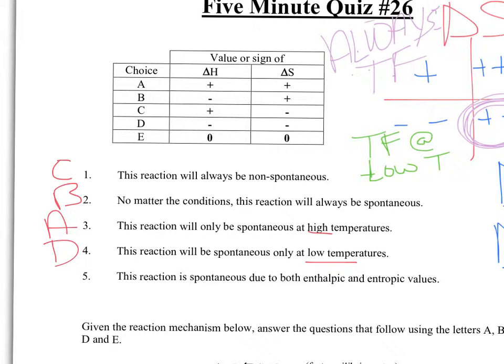Okay. This reaction is spontaneous due to both enthalpic and entropic values. Which quiz number are we on? 26? Isn't that the series B? It is B, yeah. It's spontaneous due to both of them. We good there? See, this is why I always want to think that when it's spontaneous, the temperature is always negative. But it doesn't have to be. I'm glad you brought that up.